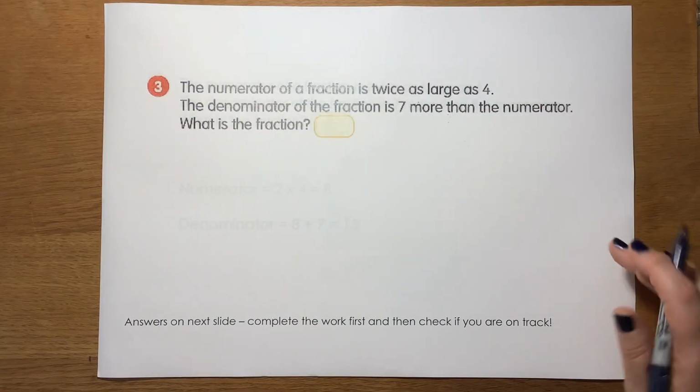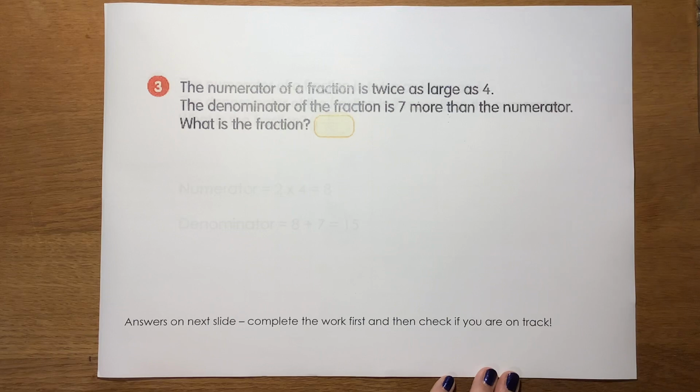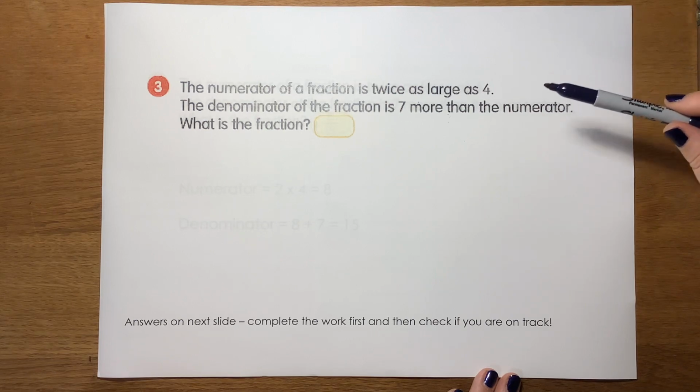Now here is a word problem which might sound a bit tricky when you first read it, but just take your time, read it again like I always say, and have a go at that. So the numerator of a fraction is twice as large as 4. The denominator of the fraction is 7 more than the numerator. What is the fraction? So pause the video in a second and have a go at that.